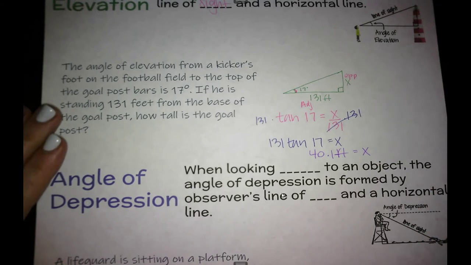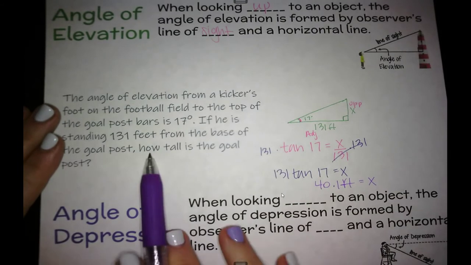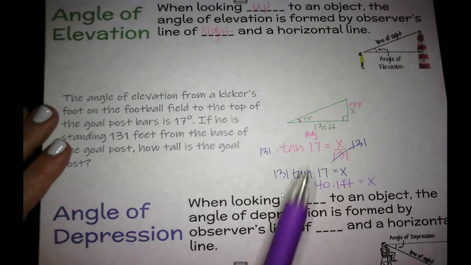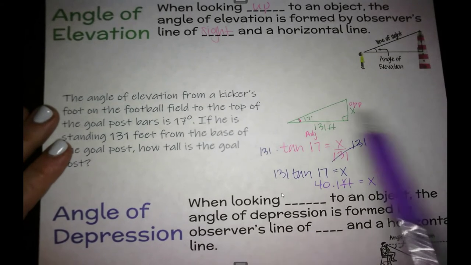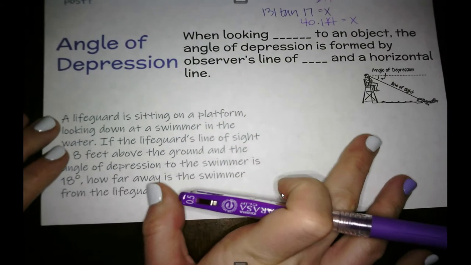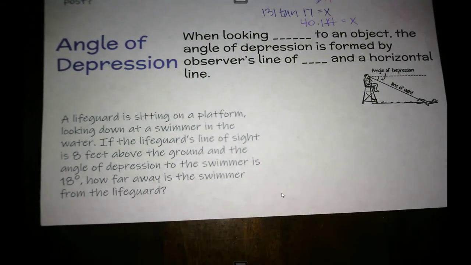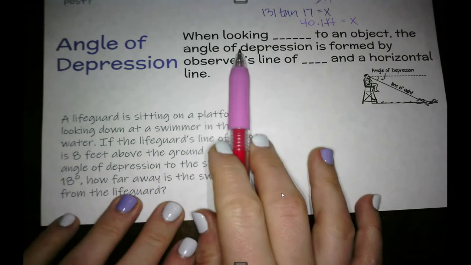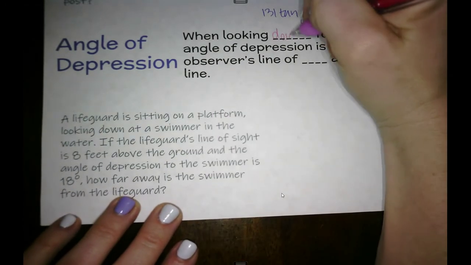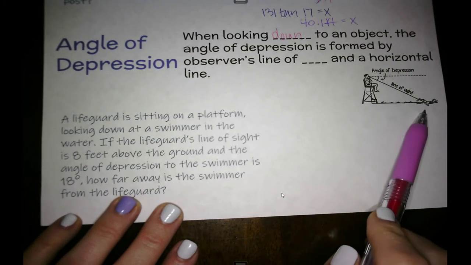All right. So angles of depression, this is what they're generally going to look like. And you solve them just like we're solving. So probably should draw a picture and flip back to your other notes for how to solve our trig functions. All right, our angles of depression are when we're looking down to an object.